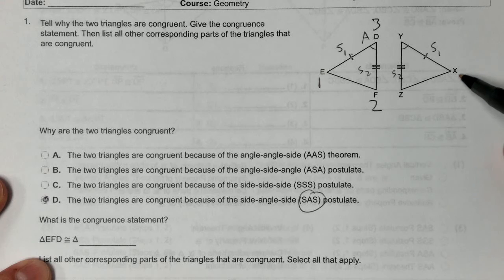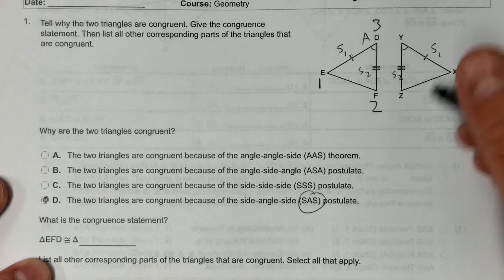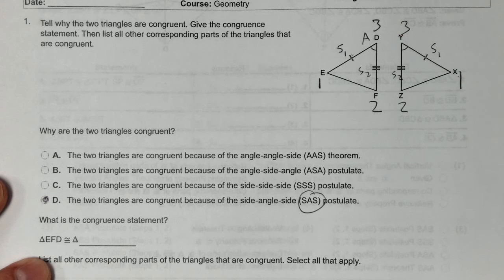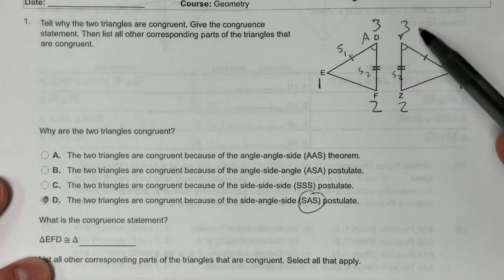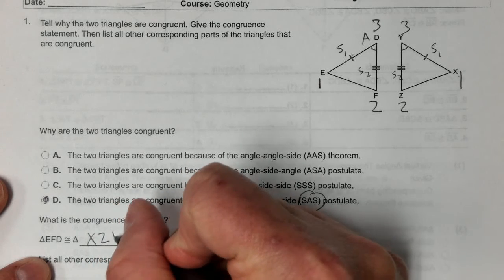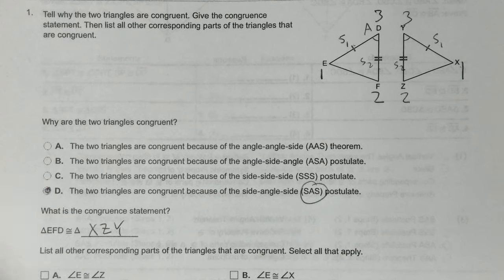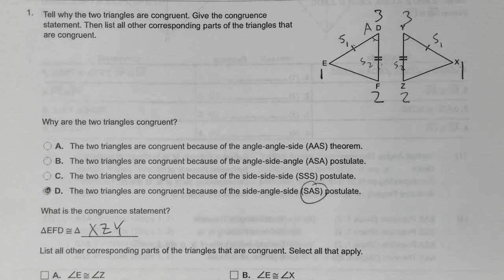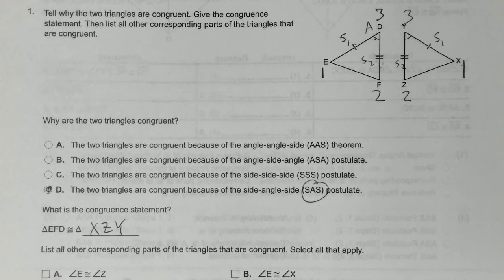The E is going to correspond to the X. And then the Z corresponds to this one, and then the Y. So you want X, Z, Y. So the reason, again, why it's side, angle, side is it's the angle between the two sides that are marked. That's how come it's side, angle, side.